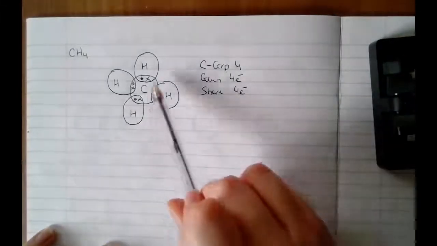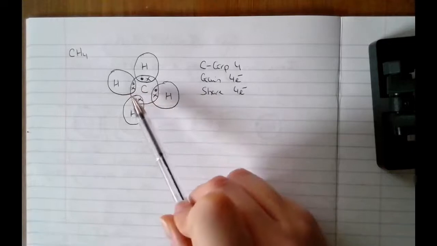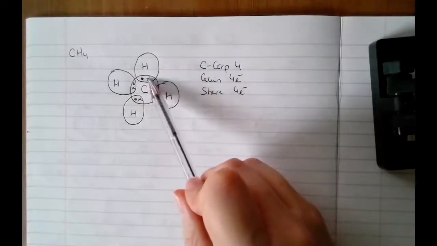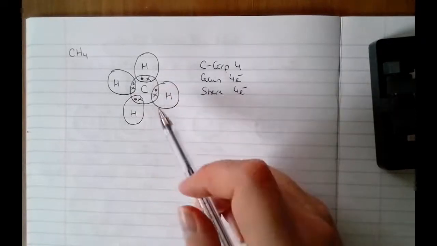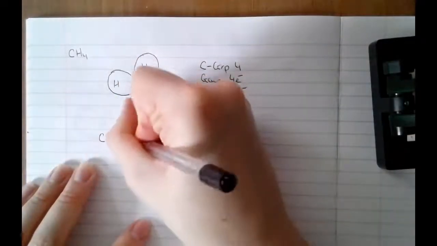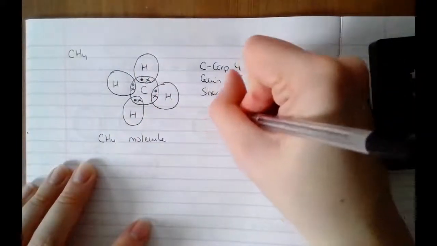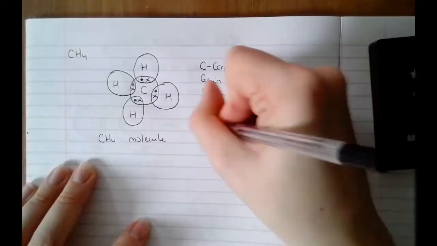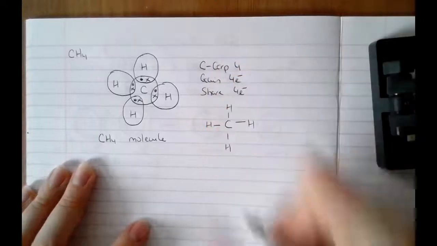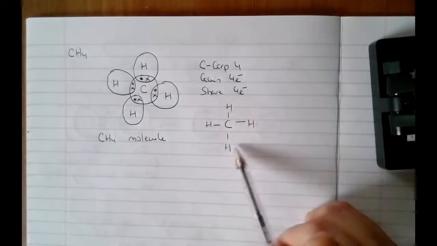And what you'll see is that each hydrogen ends up with 2 electrons in their outer shell, which is a full first shell. And carbon ends up with 2, 4, 6, 8. So carbon ends up with a full outer shell. And this would be called a CH4 molecule. And if I want to draw this underneath, I can draw it out like this. And it clearly shows me that I've got 4 covalent bonds between carbon and hydrogen.